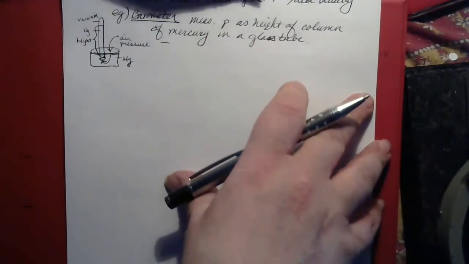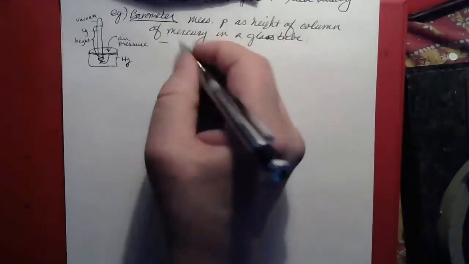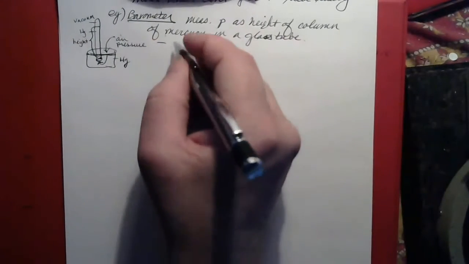Okay, so all you have to do again is measure the height of the column of mercury.